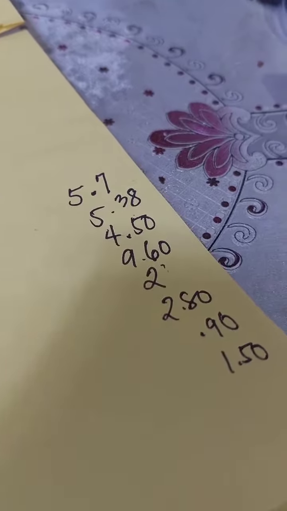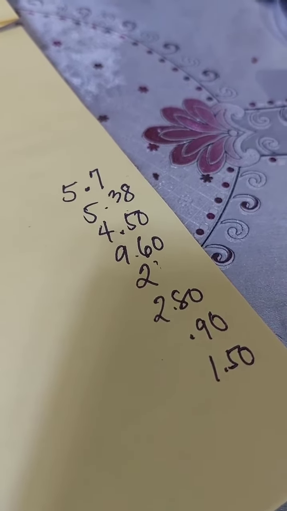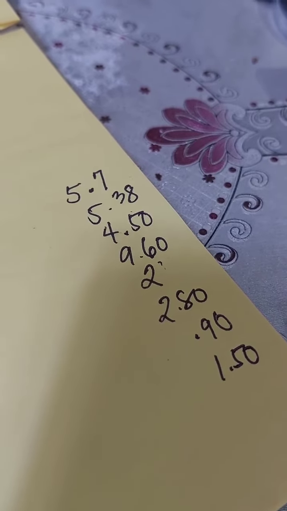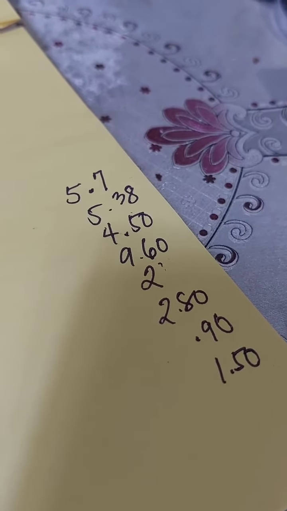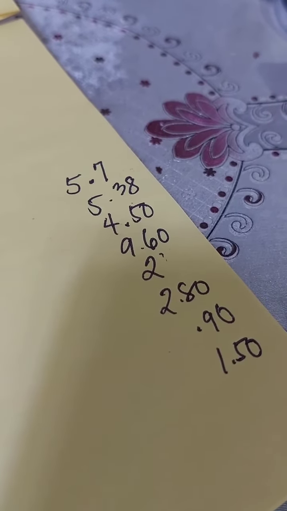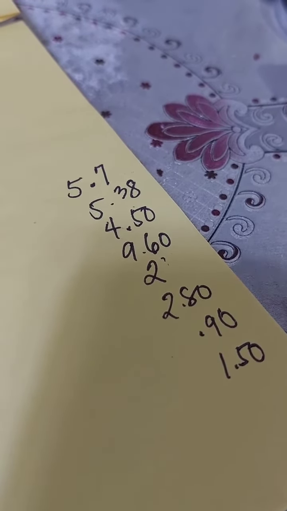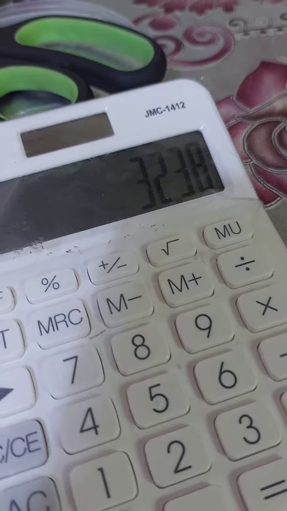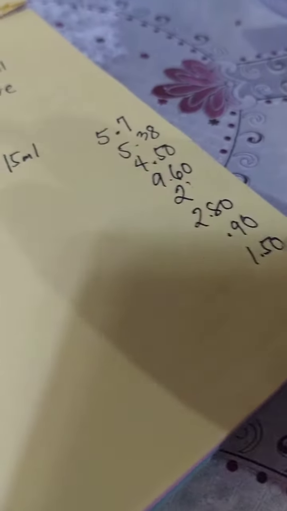5.7 plus 5.38 plus 4.5 plus 9.60 plus 2 pesos plus 2.80 plus 0.90 plus 1.50, you would get a cost of 32 pesos and 38 cents.